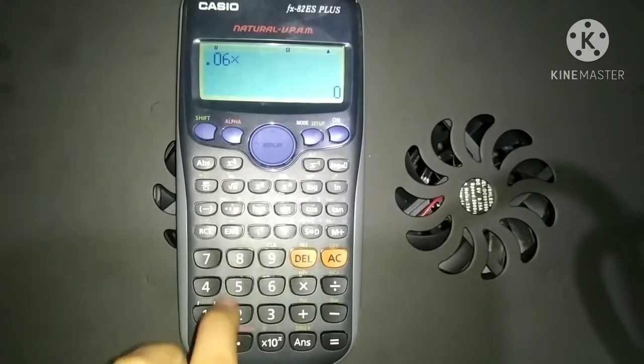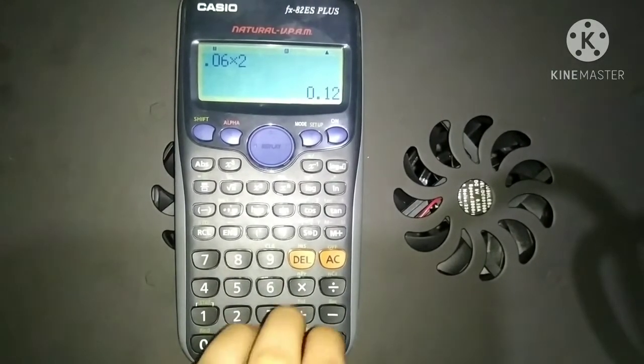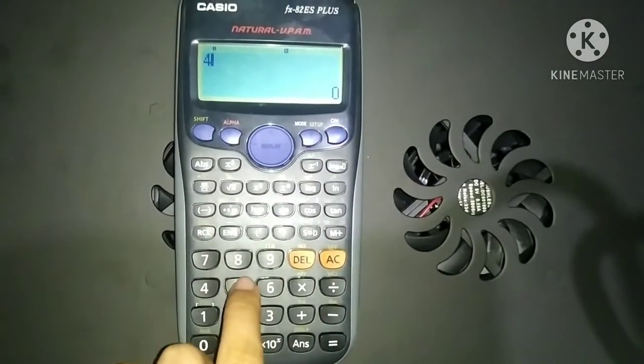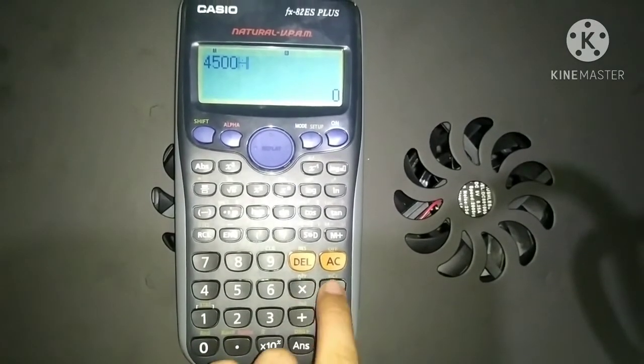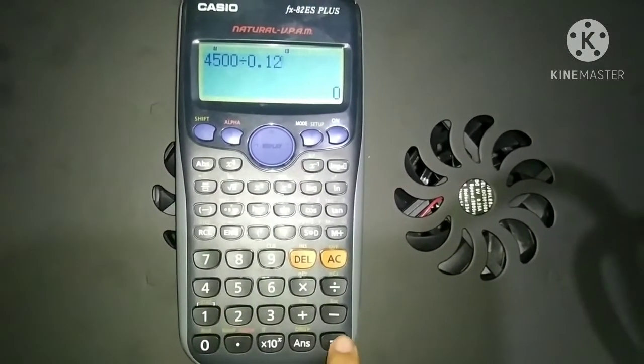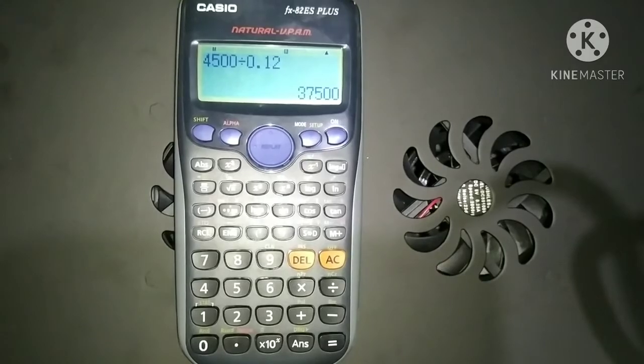0.06 times 2 is equal to 0.12. 4,500 divided by 0.12 is equal to 37,500.